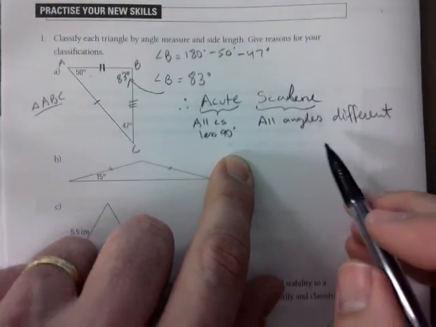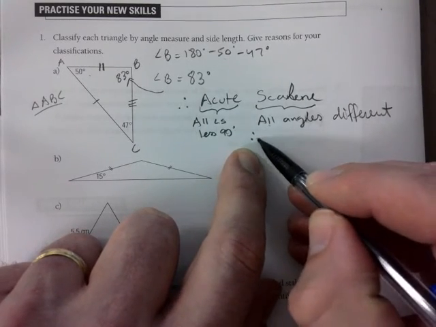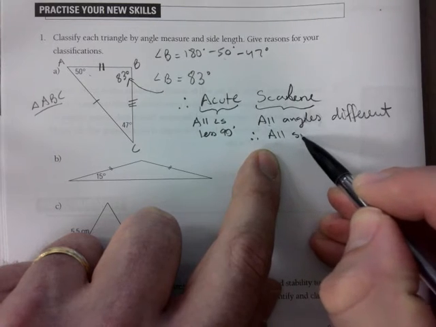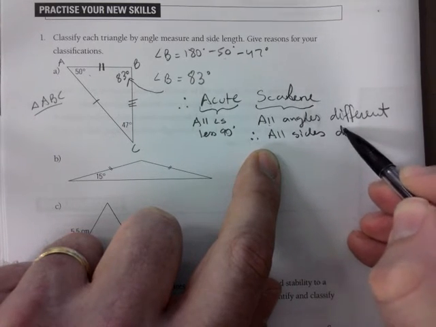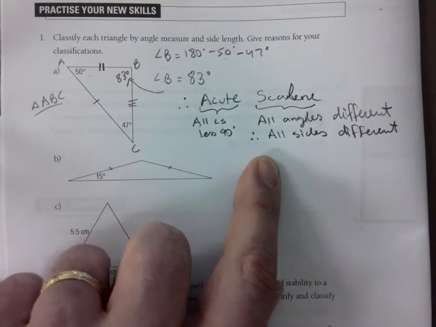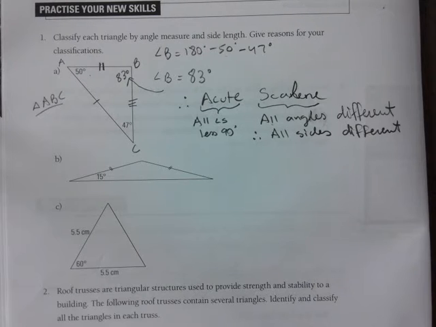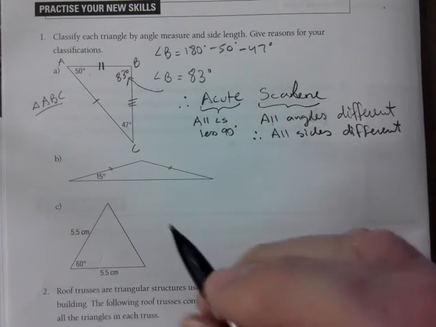Write that down. That I made that observation that all angles were different, therefore all sides different. So I'm shortening it. Okay. So I know nothing about the sides. There were no numbers, no markings. I just had to go by the angles to figure that out.